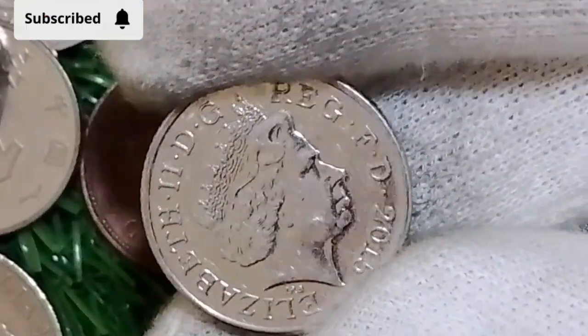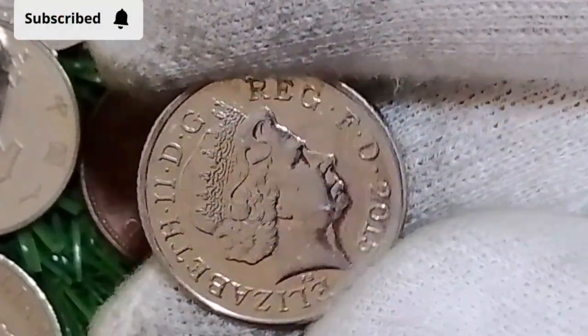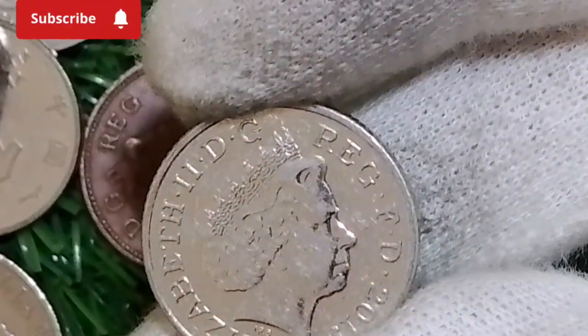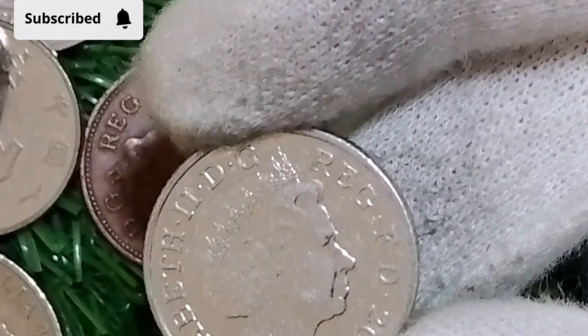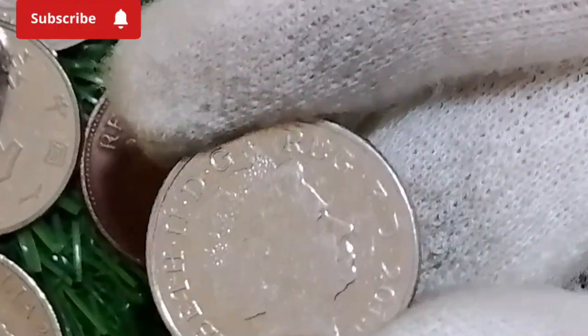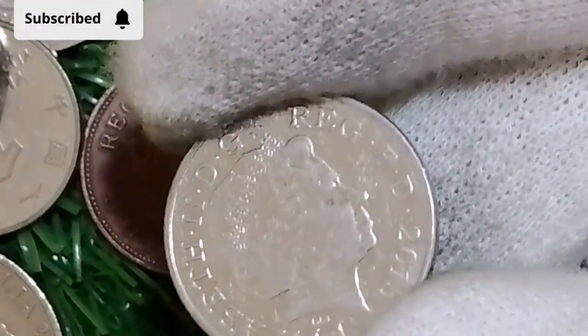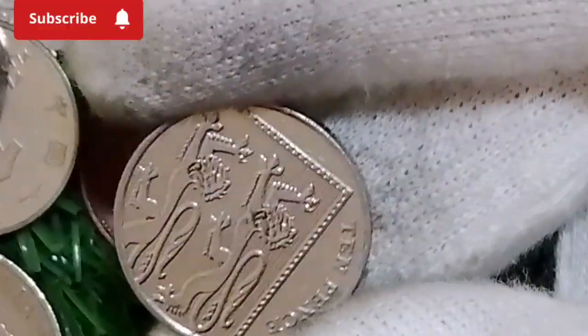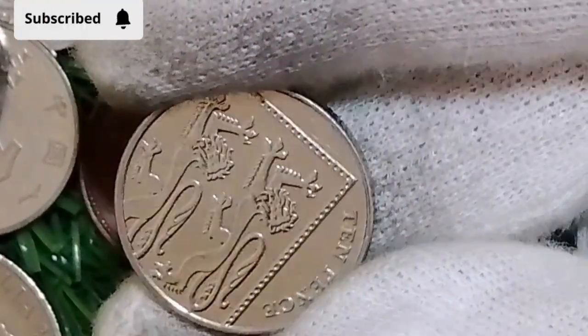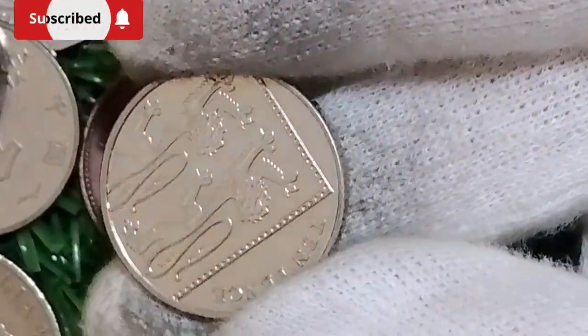Around the edge of the coin, the Latin inscription reads, Elizabeth II D.G. Reg. F. D. 2015. This translates to Elizabeth II, by the grace of God, Queen, Defender of the Faith. Latin inscriptions have been used on British coins for centuries, maintaining tradition and royal authority.